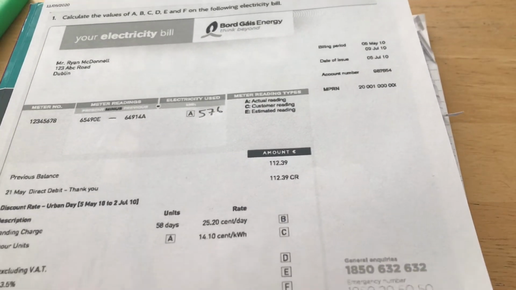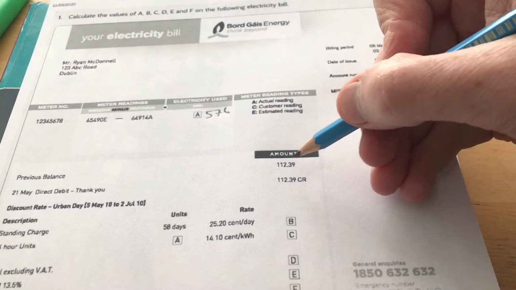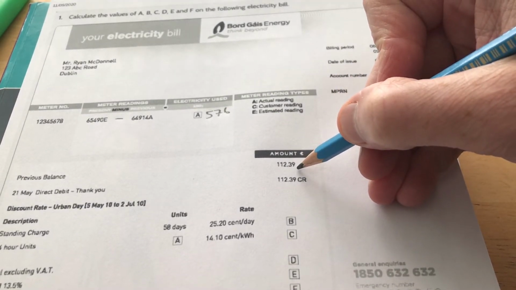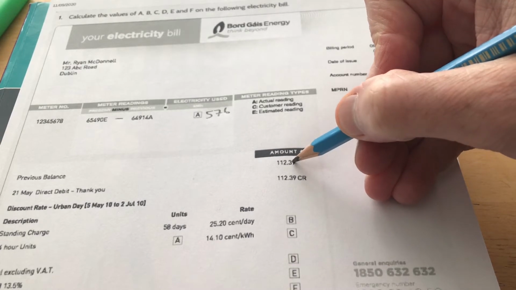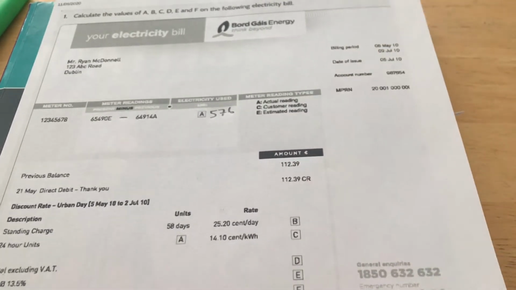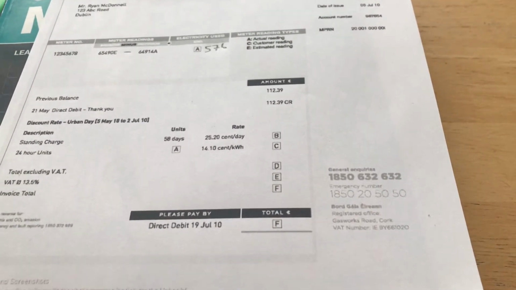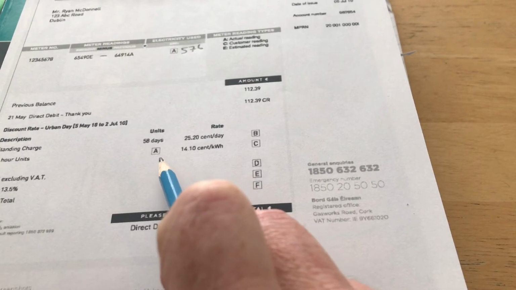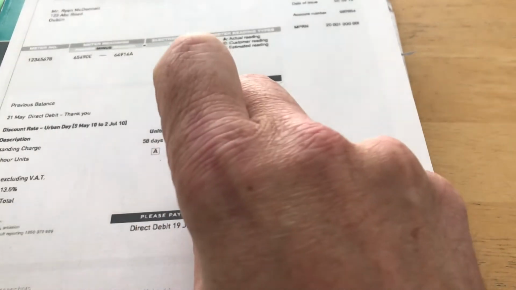Now, this bit here tells us that his last bill was this amount and he paid this amount, so that's good. There's none carried forward. If you don't pay your last bill, it goes on to the next bill. Now then, this is the next bit here. We see the figure A here again, and up here we have A.